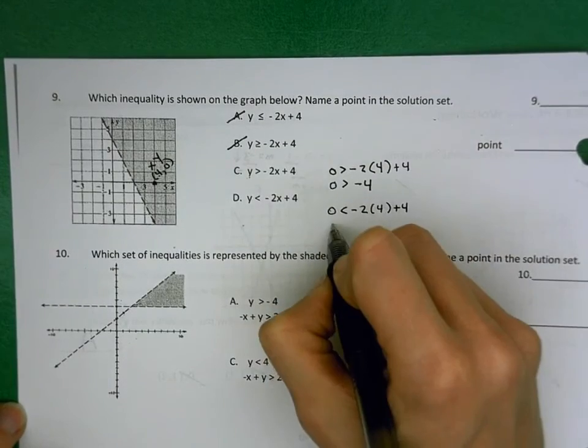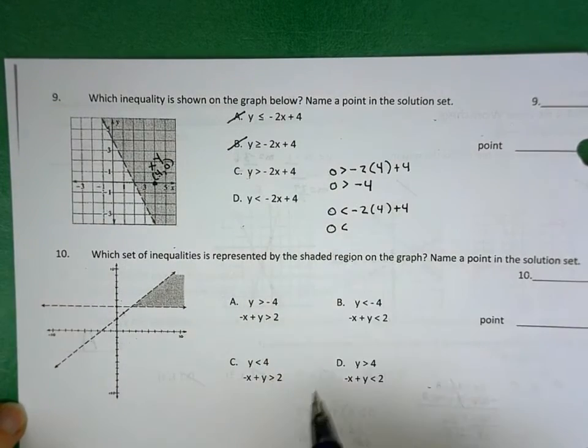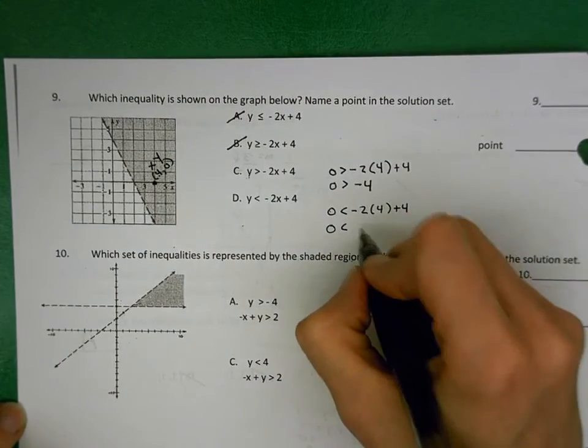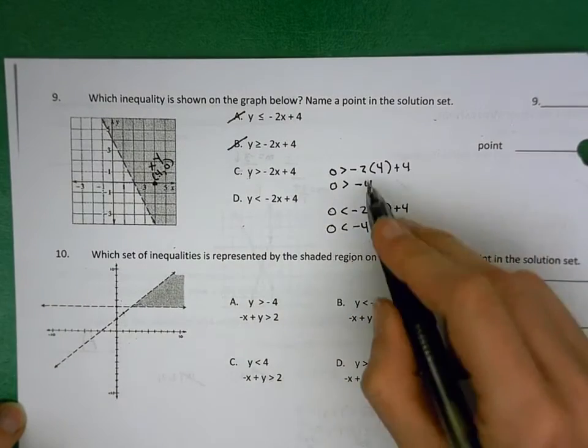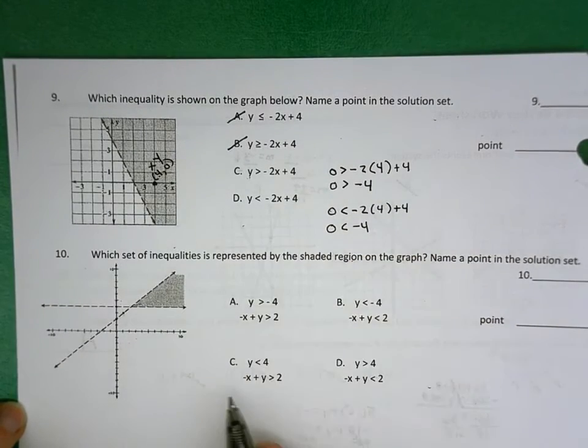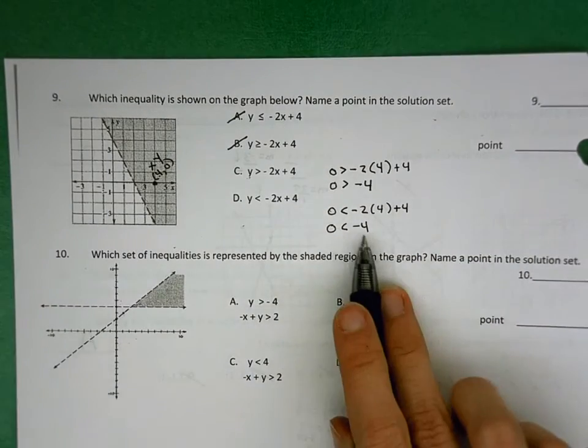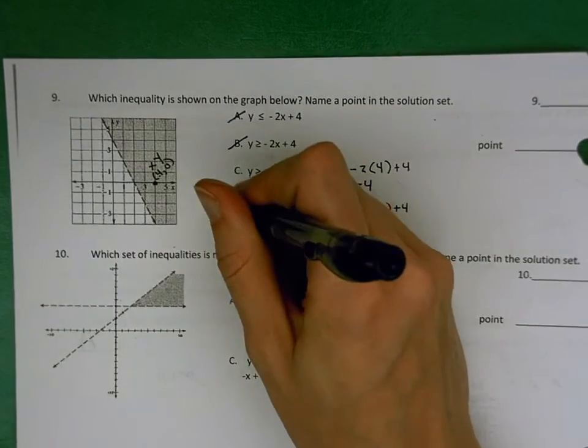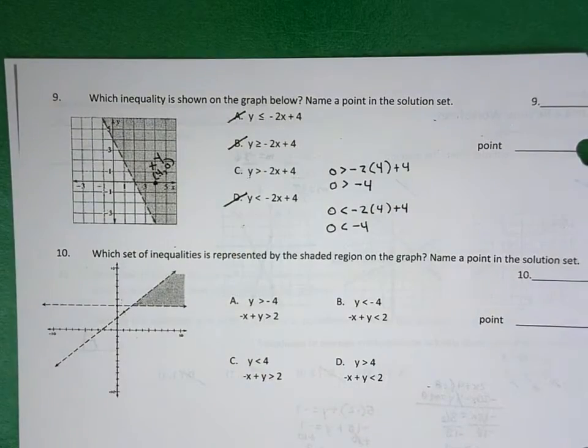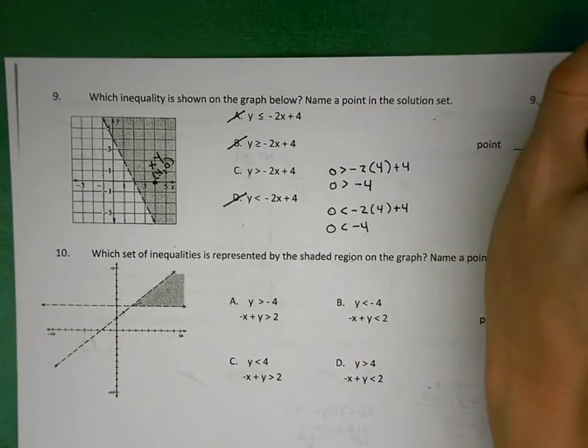0 is less than negative 2 times 4, which is negative 8. Negative 8 plus 4 is negative 4. We just did that up above, right? It was the same component over here. And is 0 less than -4? It's not. That's false, and so that's not my answer. And so sure enough, my answer is C.